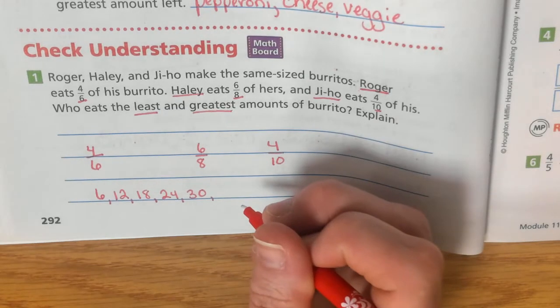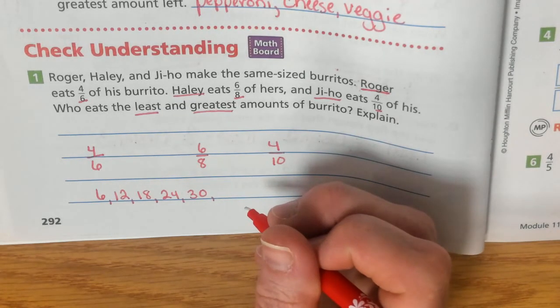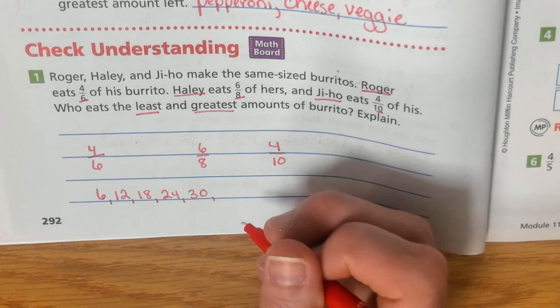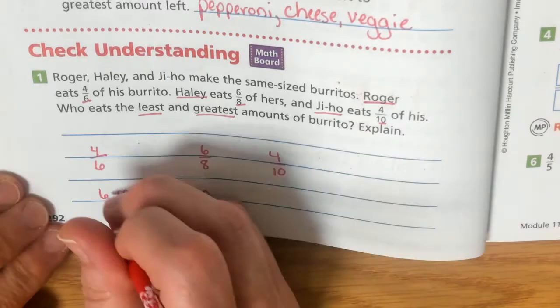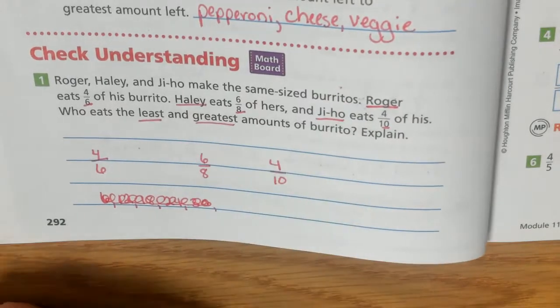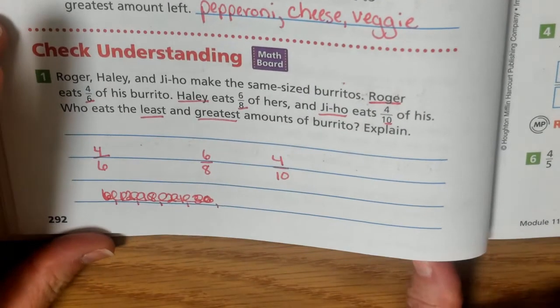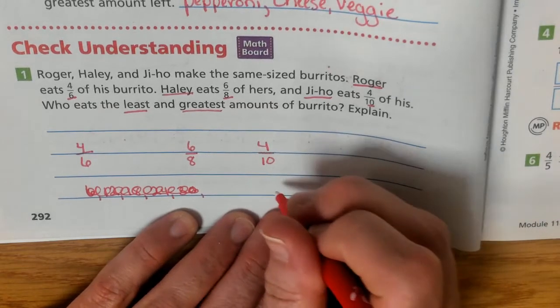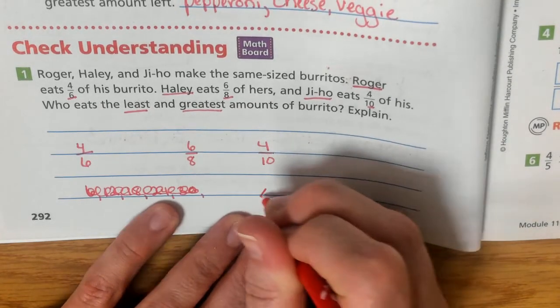Actually, that might not work with 10s. You know what we'll do with this one? Sorry, I'm rethinking my plan. I'm redoing it. I'm going to use the half. I think if we use the half, it will make a lot more sense. Okay? So I'm going to make a number line.